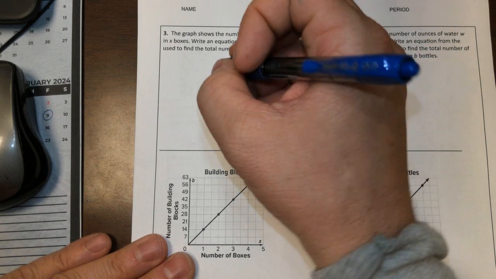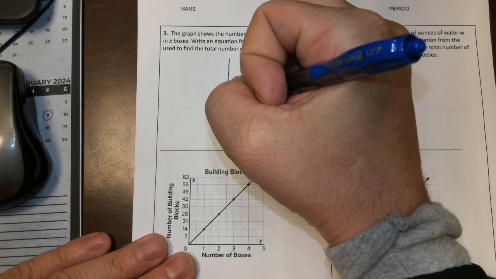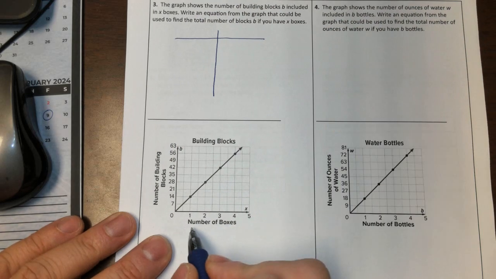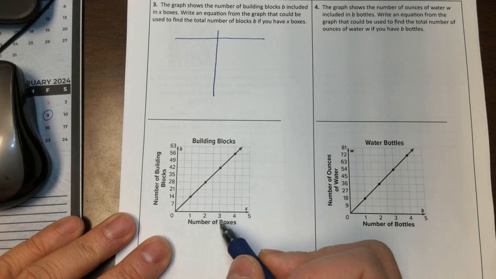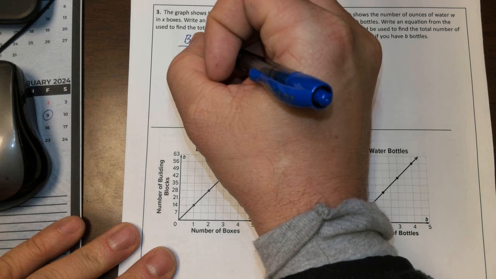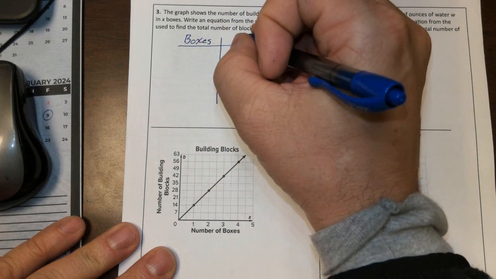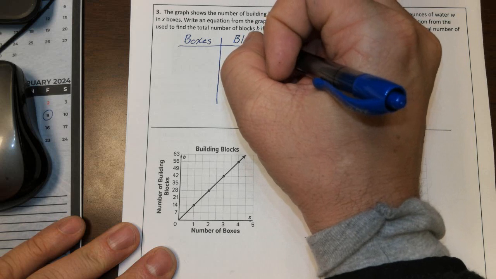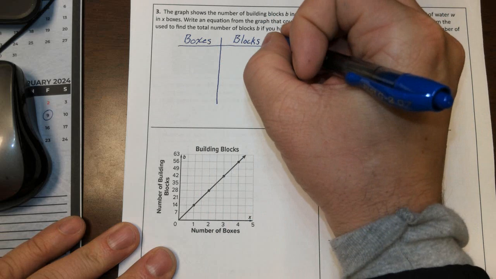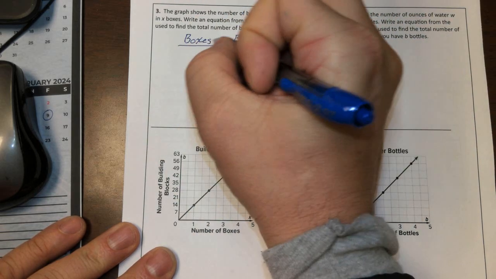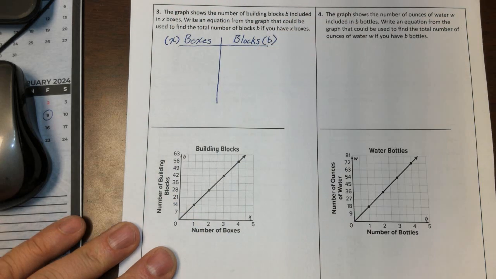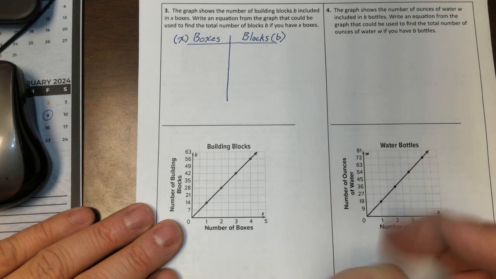So what I'm going to do is make a quick little table here. Our independent is number of boxes, so the amount of blocks depends on the number of boxes. So our boxes are our independent, and our blocks are dependent. Okay, and it says that blocks are going to be B and boxes are going to be X for our variables.